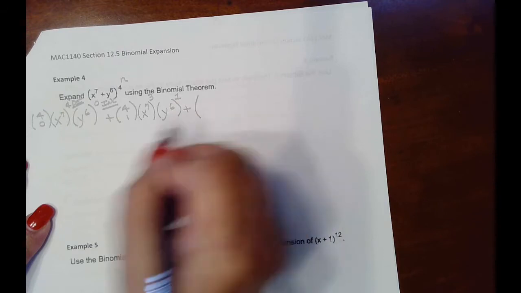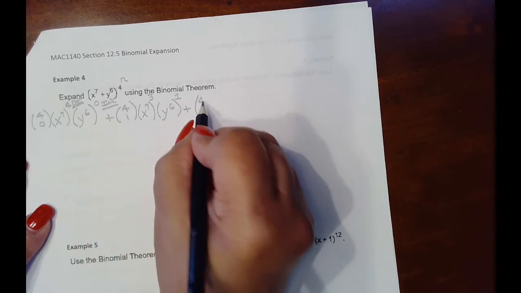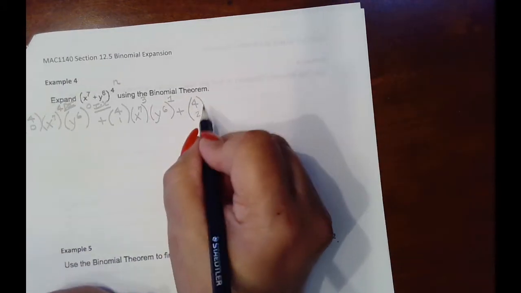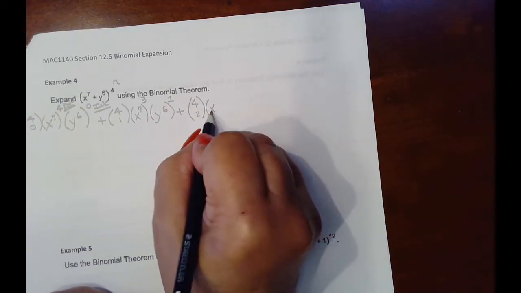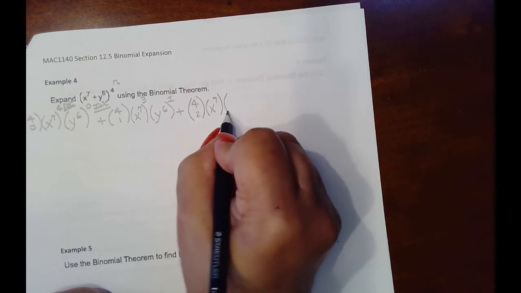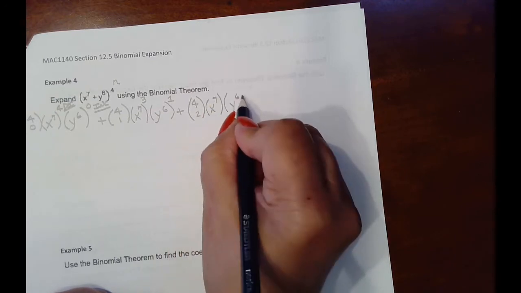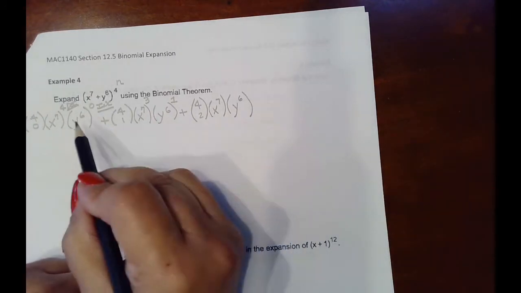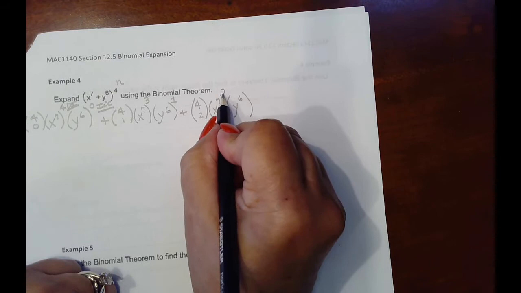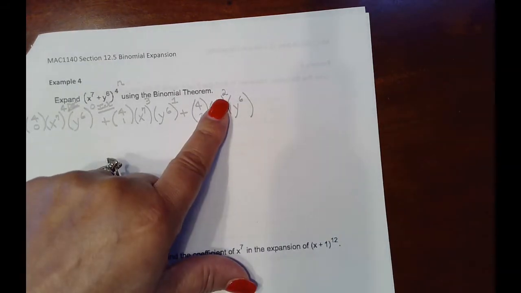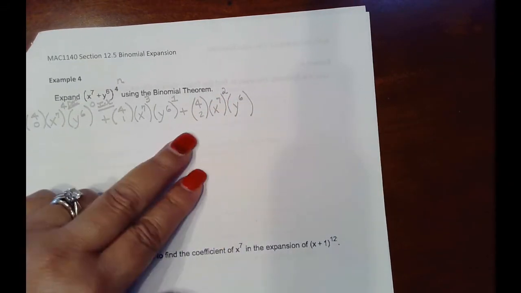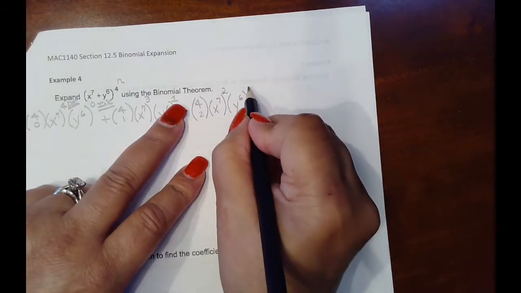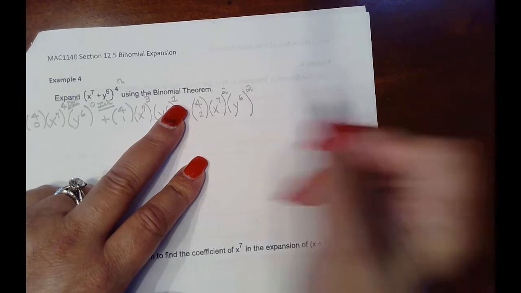Next term, instead of 4 over 1, we have the combination of 4 over 2. Again, we have our first term of the binomial and our second term of the binomial, and the first term's power is going down. We went 4, 3, and we're at 2 right now. You have to be careful not to put the powers on the wrong thing. And on the second term, we're building up. This was power 1, now we're at power 2.